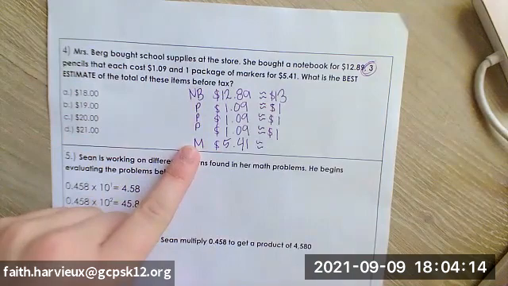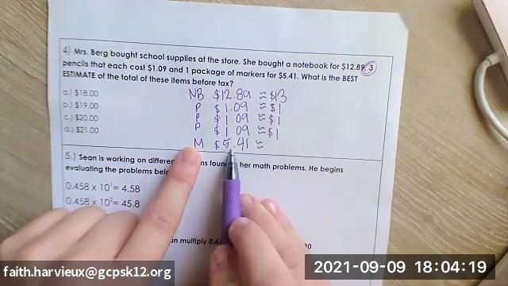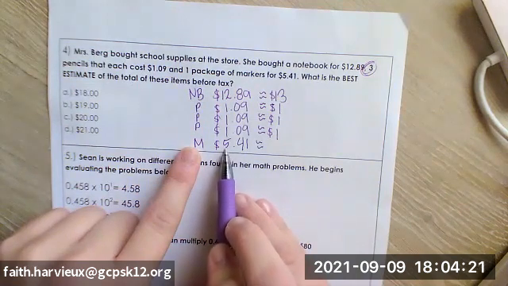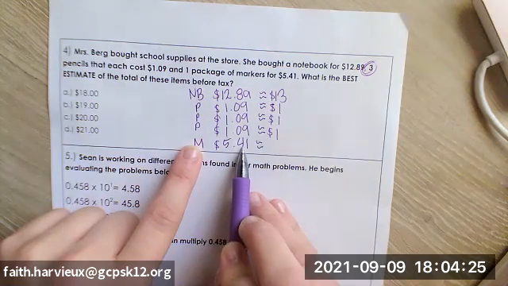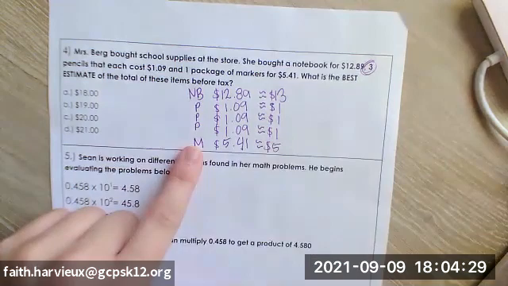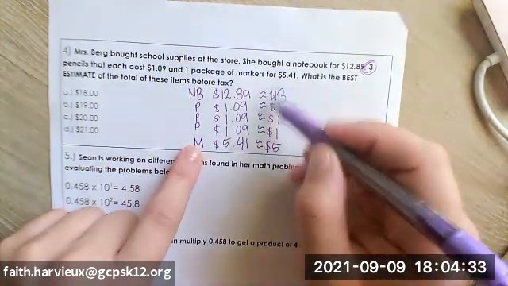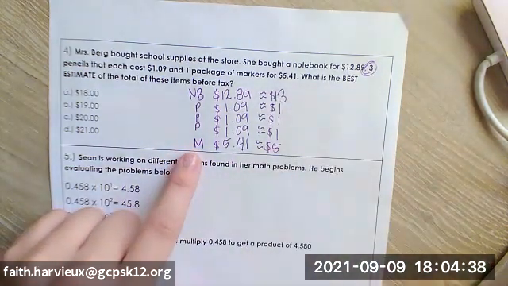Then we look here at the markers, and it's $5.41. If I'm rounding to the nearest dollar, I need to look next door. I see a 4. That's less than 5, so I'm going to stay the same. So this will be about $5, right? That's our estimate. So now what we need to do is add up these totals, and that's going to give us our total estimate for all those items.